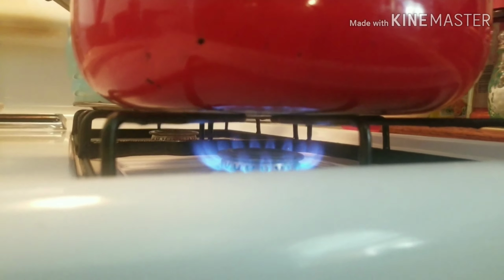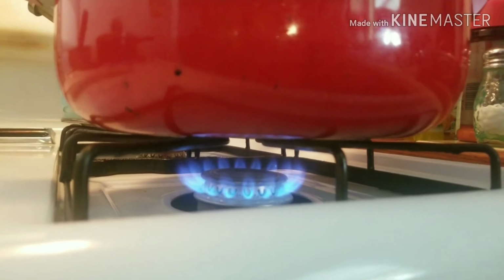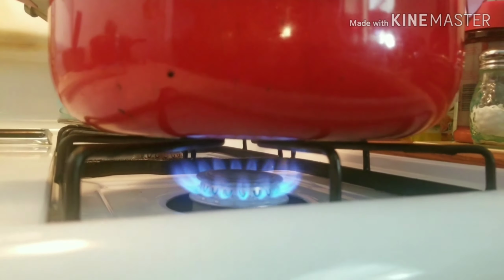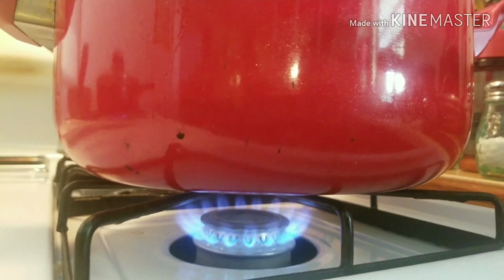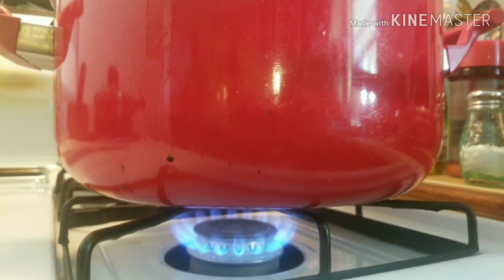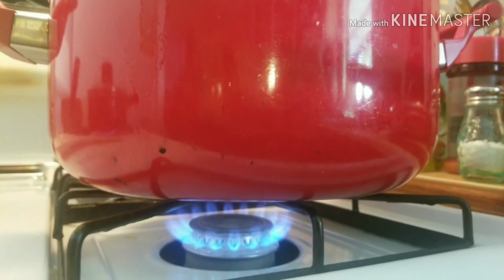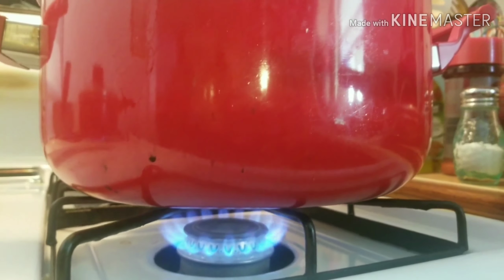The burner is not directly touching the metal pot. Now, once that heat becomes radiated and gets transferred into the metal, now remember, metal is actually a very good conductor of heat. That's why if I were to touch that metal, I would get burned.